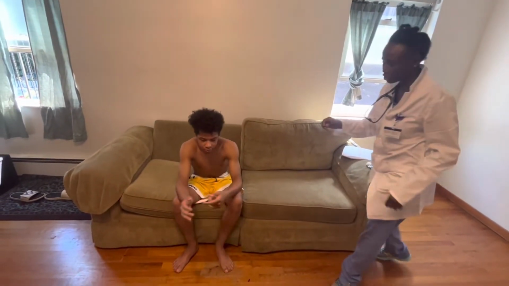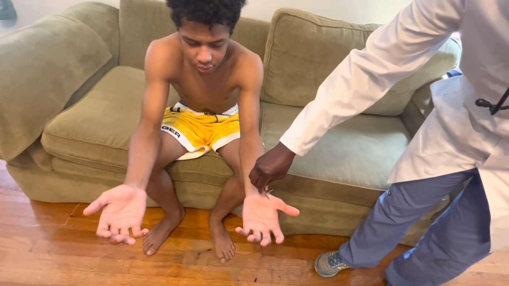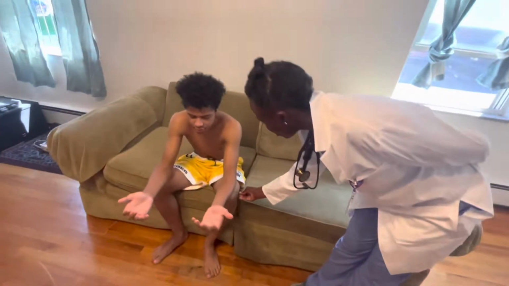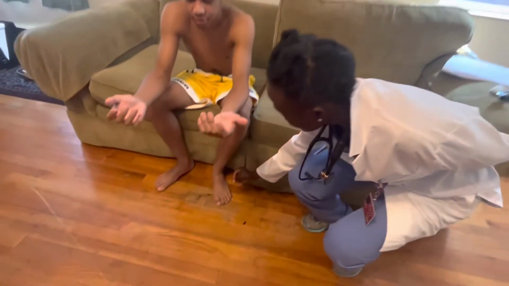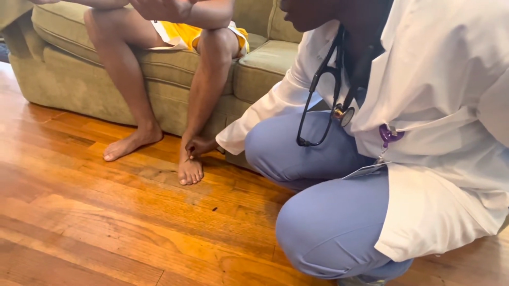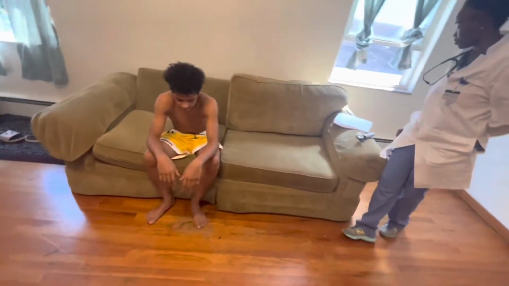2-point discrimination. Okay, close your eyes. Tell me if it's 1 or 2. 1. Okay, tell me if it's 1 or 2. 2. Okay, tell me if it's 1 or 2. 1. Tell me if it's 1 or 2. 2. Very good. That was the 2-point discrimination test.